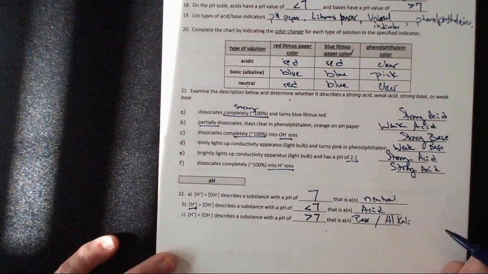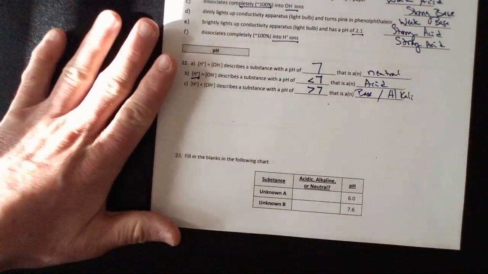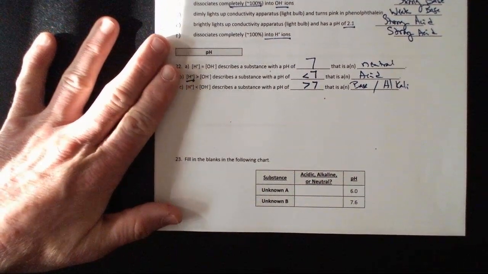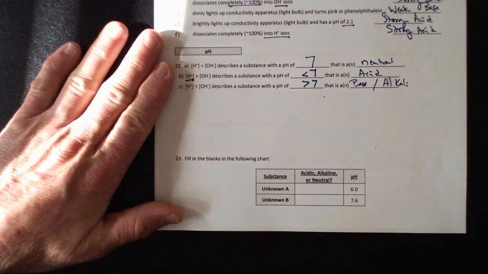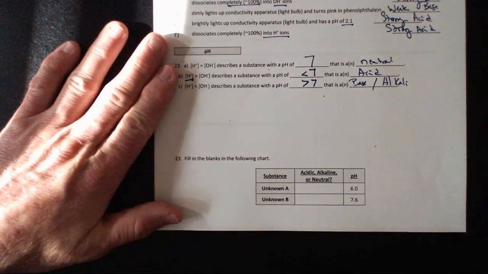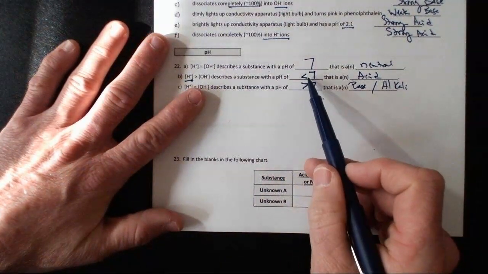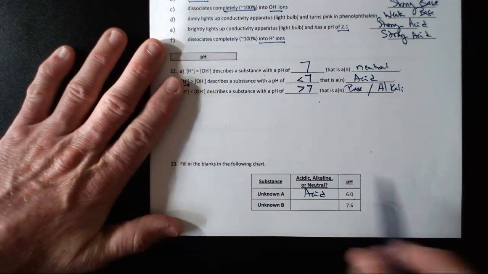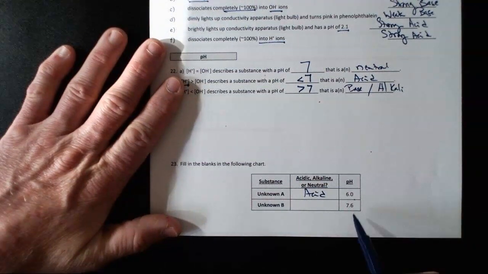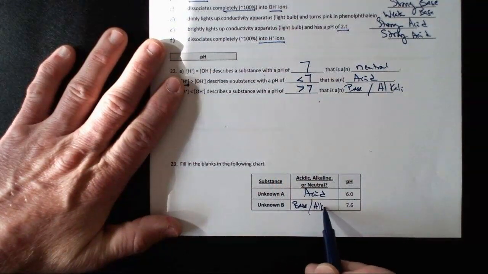All right, moving on down. Decide whether the unknown A and unknown B, and then of course there's some on the next page, is an acid, or is it alkaline, or is it neutral. pH of 6, well, 6 is less than 7, therefore this would be an acid. Unknown B, 7.6, well, 7.6 is greater than 7, so this would be a base or alkaline.